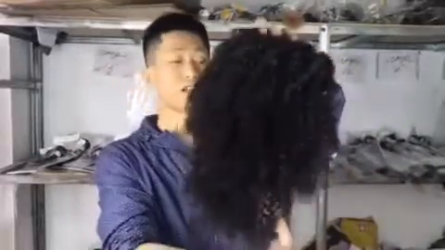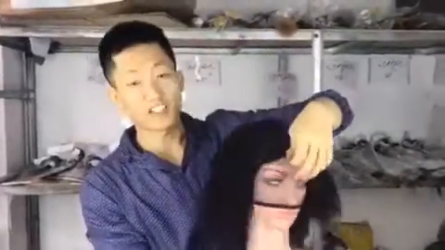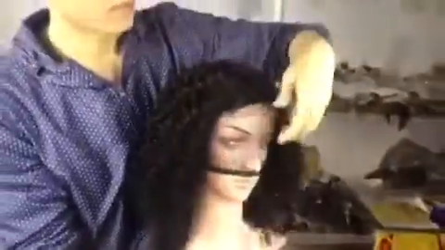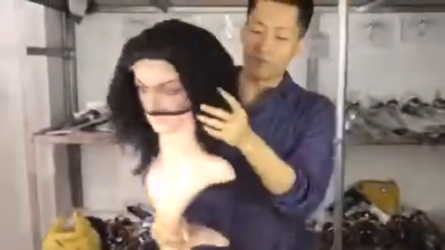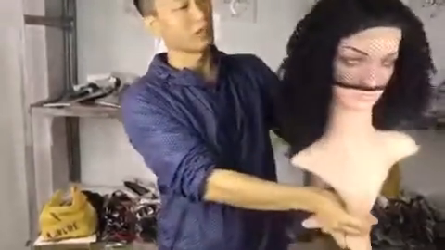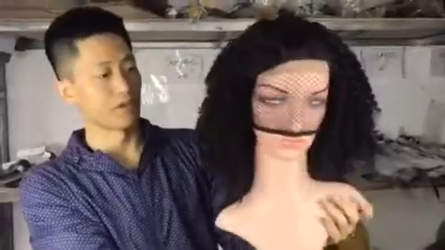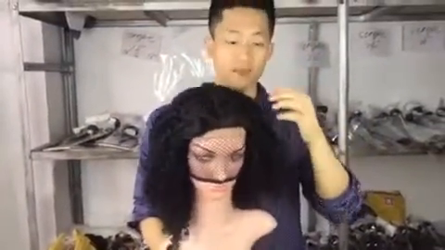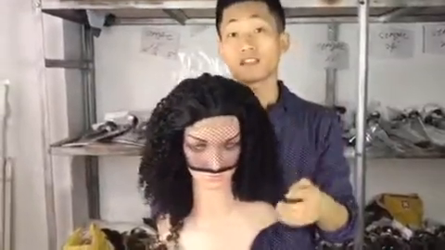Hey guys, this is the lace closure wig with kinky curly texture we just made for the customer. You see this texture? It's very nice texture. It has a lot of volume. It's very full. You can compare with other vendors' lace wigs, because we use 3 bundles and 1 closure to make the wig, and it's 3 bundles of 16-inch.